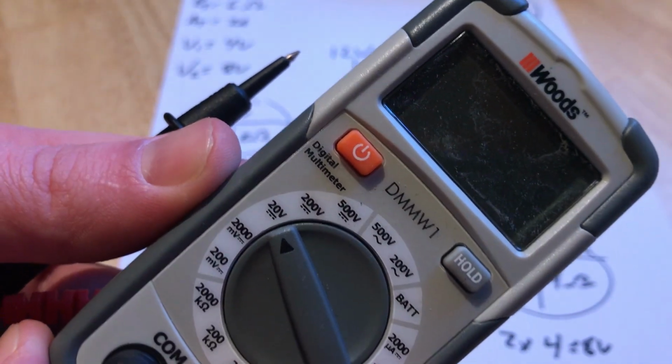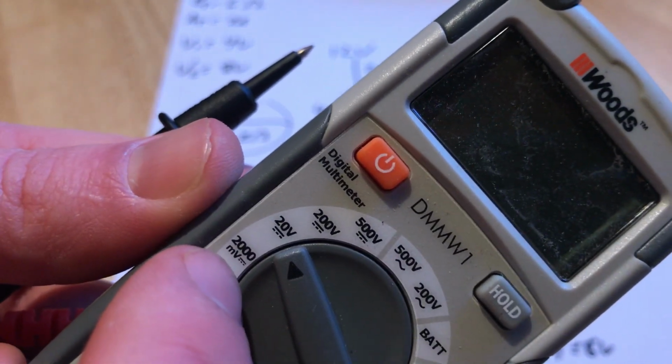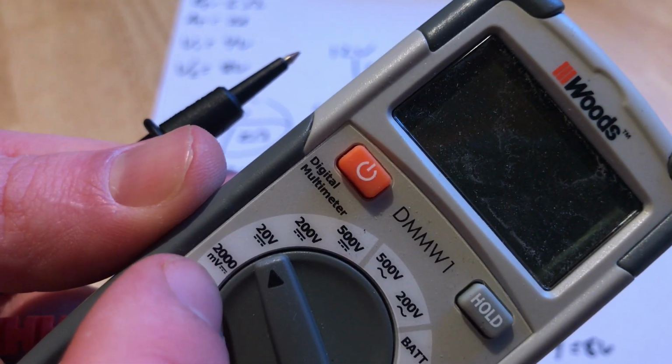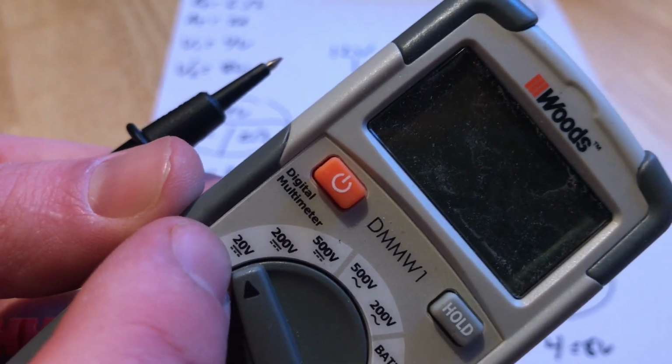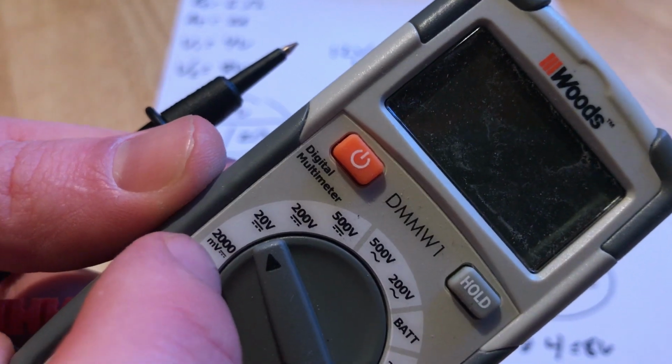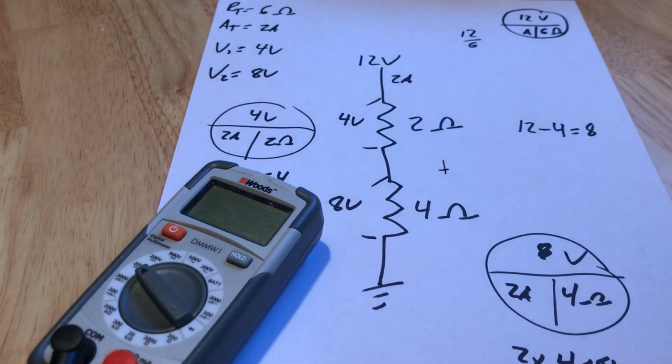So it's a 12 volt circuit. 20 volts is the closest thing. This is 2000 millivolts, which is only like 2 volts. So 20 volts is closer than 200 volts and 2 volts, so I'm going with 20. I want to see my reading, and I'd like a decimal point if at all possible.